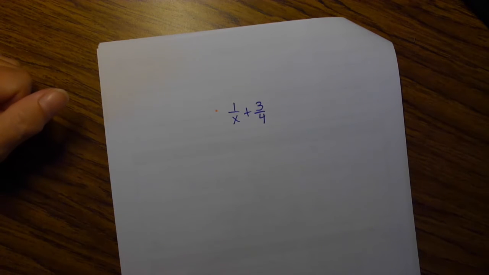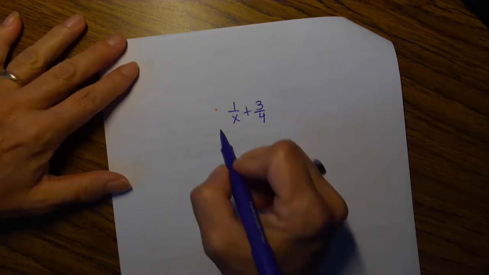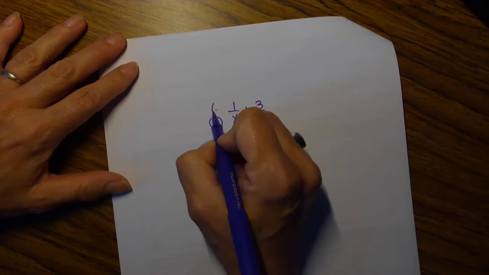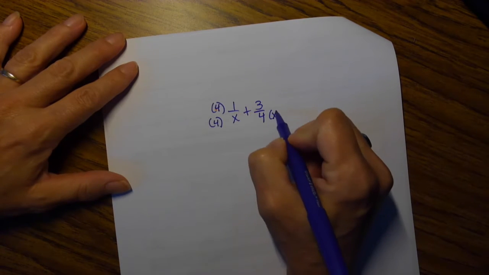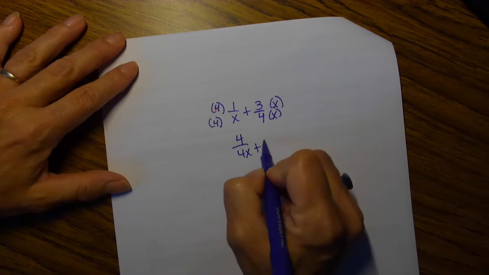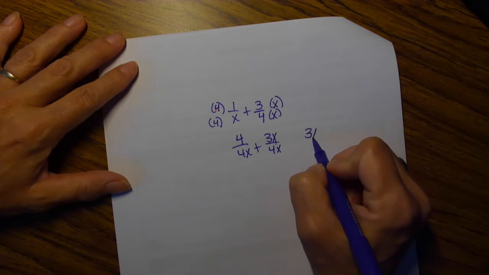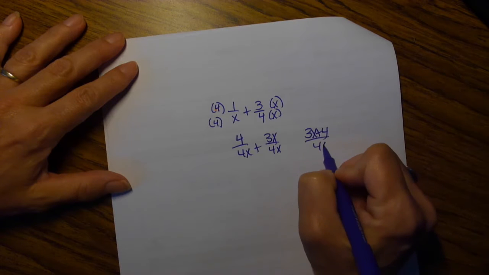What's the fastest way to add quickly? We're going to have a lot of little fractions like this. Well, you could do this, right? And then you get 4 over 4x plus 3x over 4x. So that's 3x plus 4 over 4x.